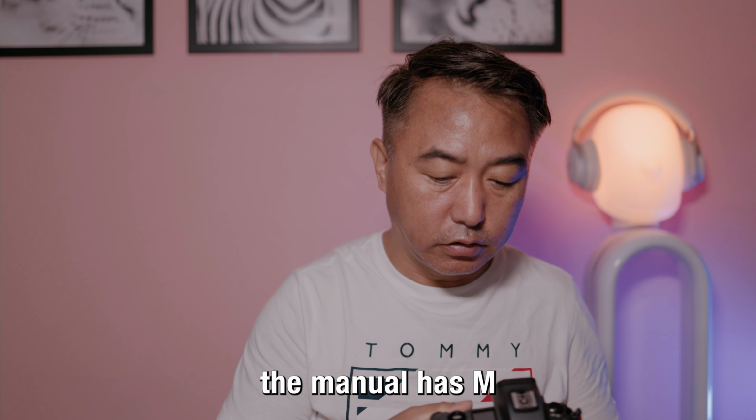So I suggest from the beginning you should try to shoot in manual. How to put it in manual? Here's the M button.